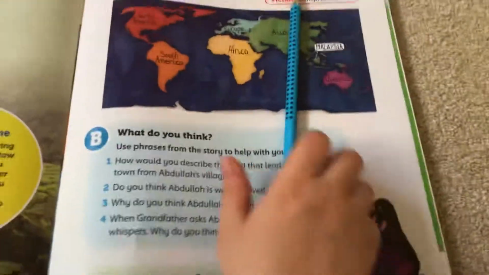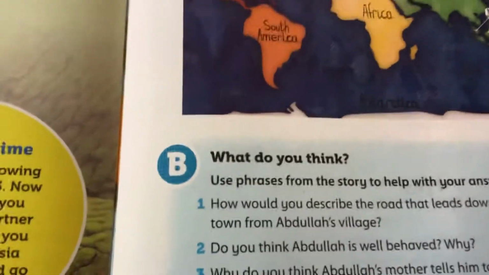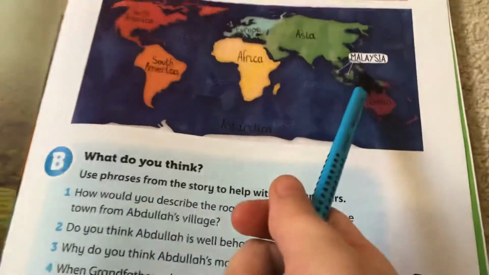This is the world map. And here is Malaysia. Let me circle it. Malaysia. Here.